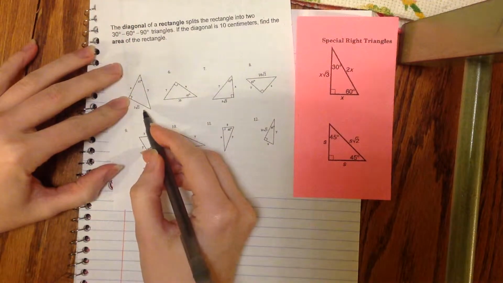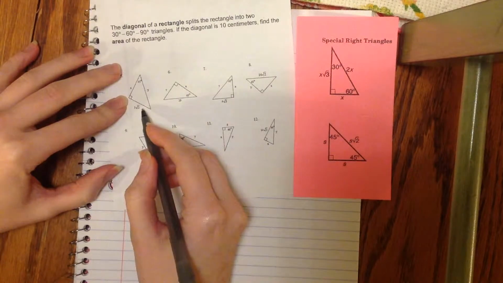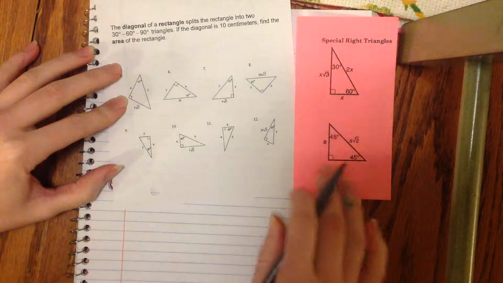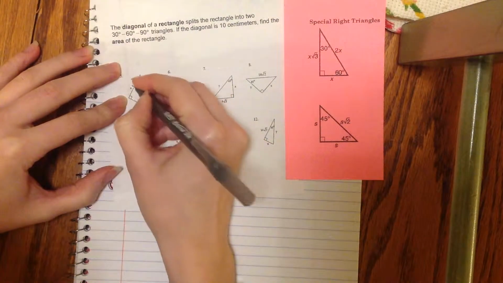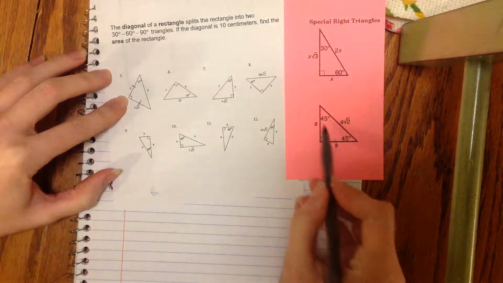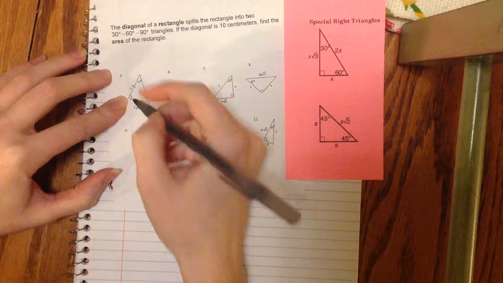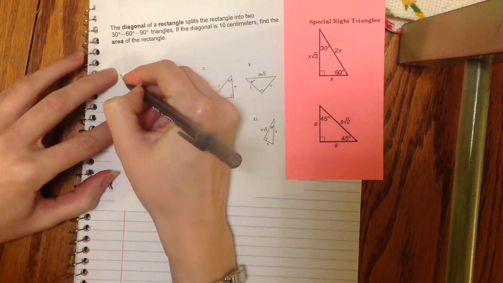So let's do this very first one here. First off, I need to figure out it's a 45-45. Yep, so we're going to use this. Let's use the second relationship, which means these two sides are equal because it's an isosceles triangle with 2 equal angles. So if this is 3 radical 2, then this is 3 radical 2.